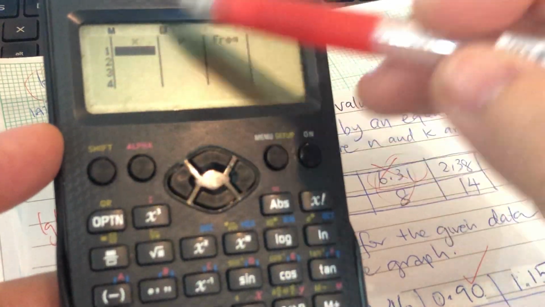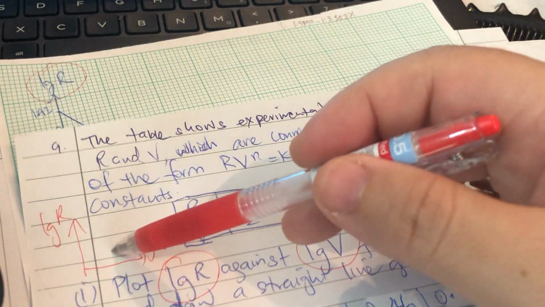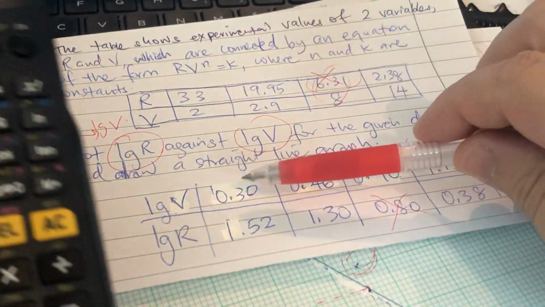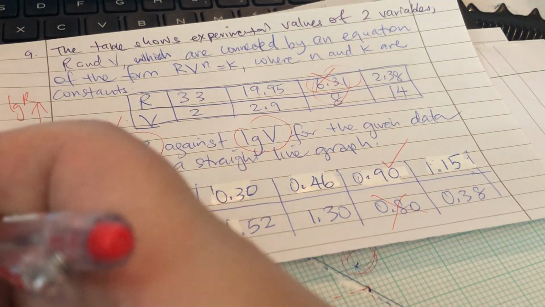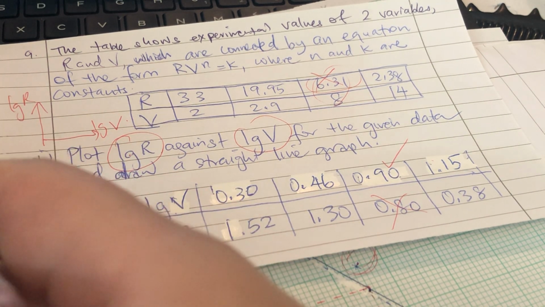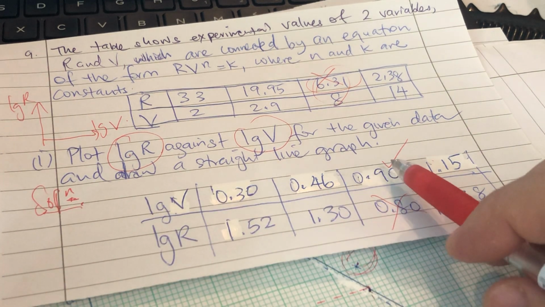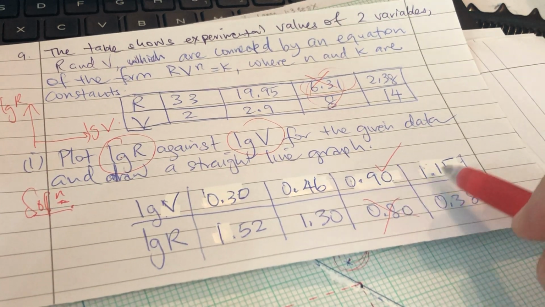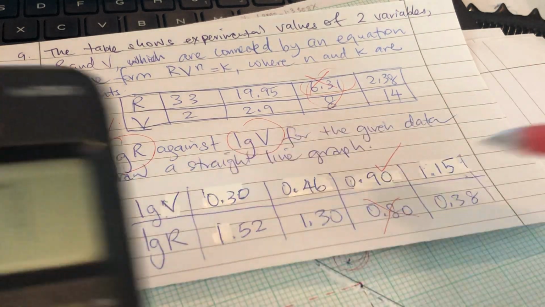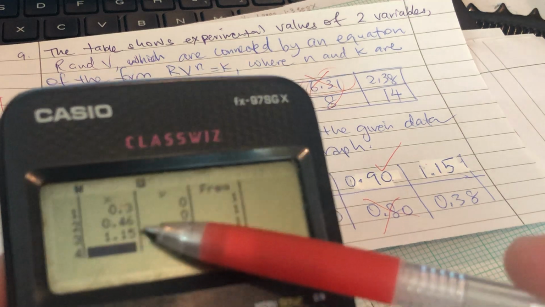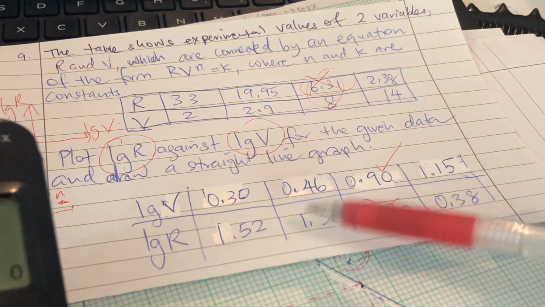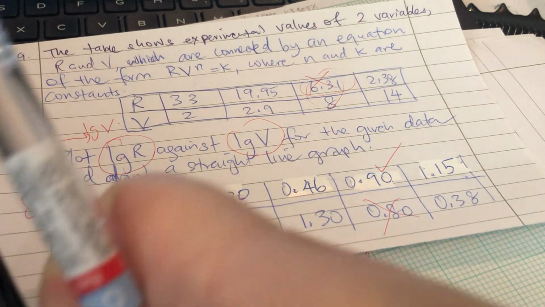This X, right, are all your log V. So you key in 0.30, then you press equal, 0.46. This one you must practice. After that this whole set you don't key in, you don't key in the erroneous values, otherwise you will not get the correct answer. Now you go to the other side, then you key in the 0.3 and so on.